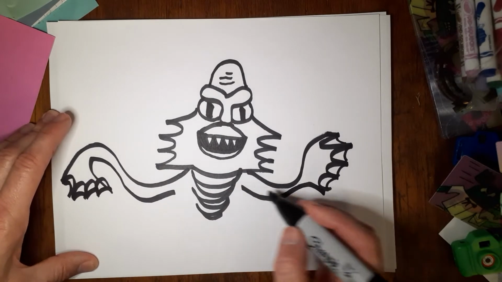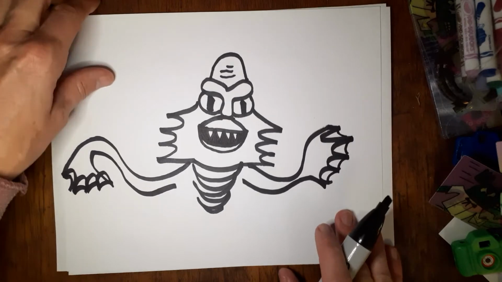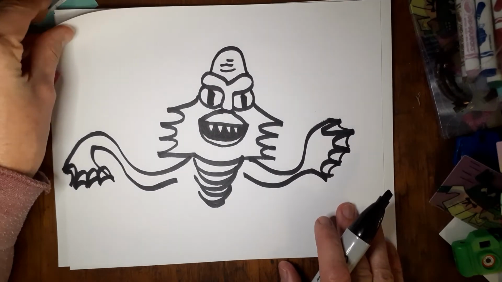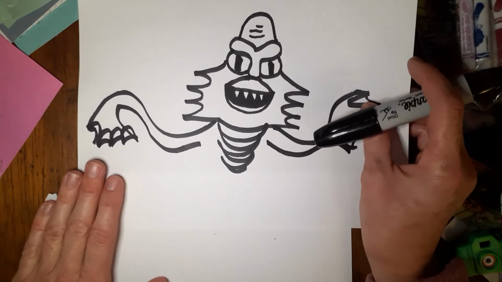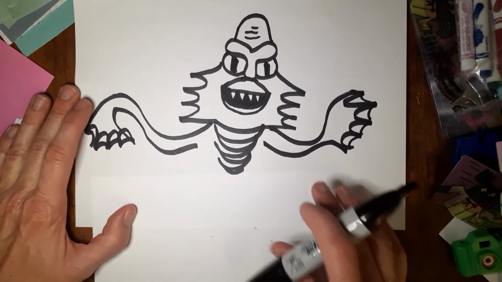And now his legs. I'm running out of room on this paper here. Do you guys mind if I use an extra sheet of paper? Is that cheating? It's kind of cheating. But I ran out of room. Didn't know where this was headed.